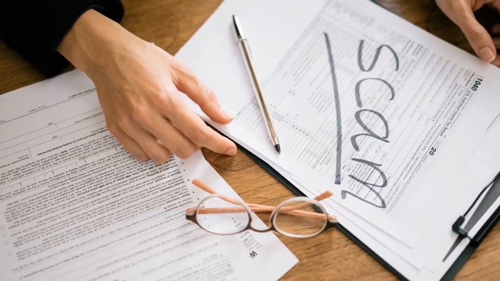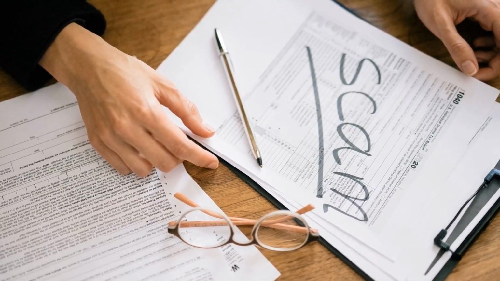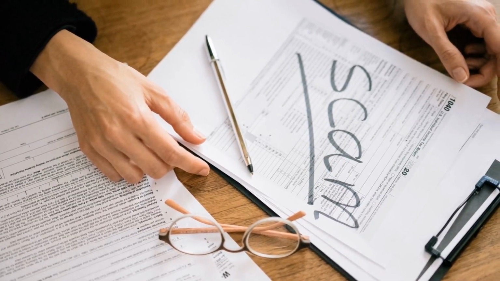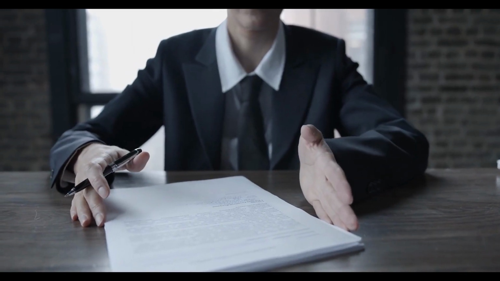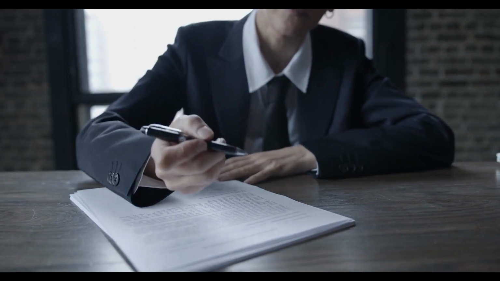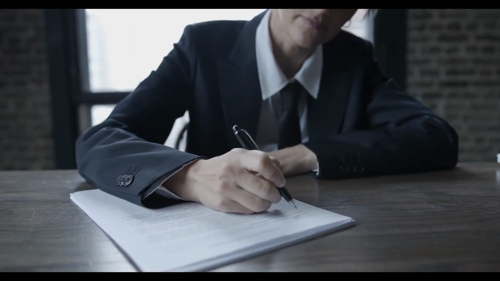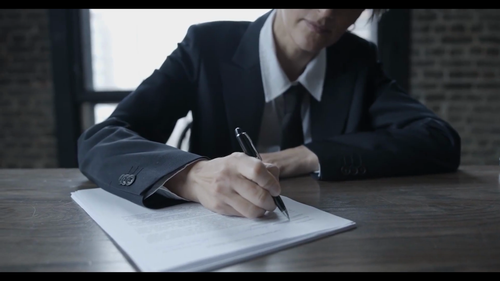Changing your limited liability company address in California is a common task that every growing business faces. Whether you're expanding to a larger office or simply relocating, understanding the proper procedures ensures your business remains compliant and continues receiving important legal correspondence.